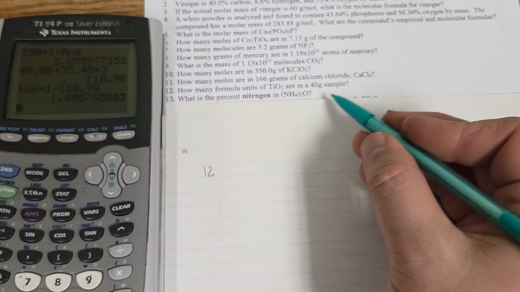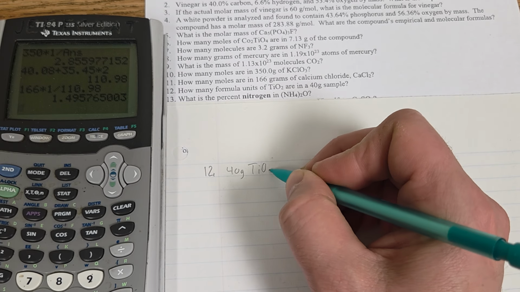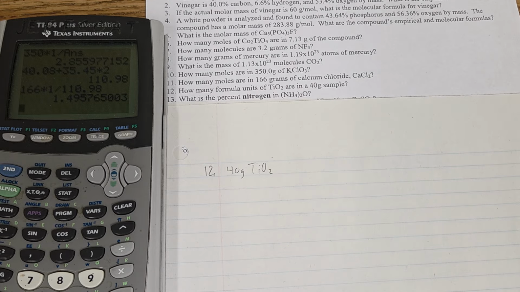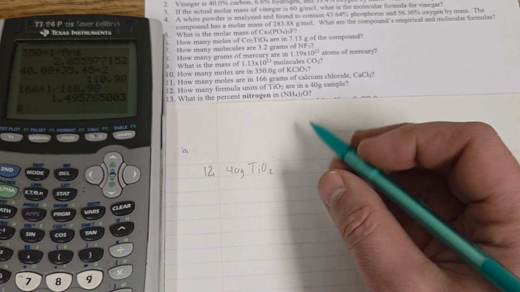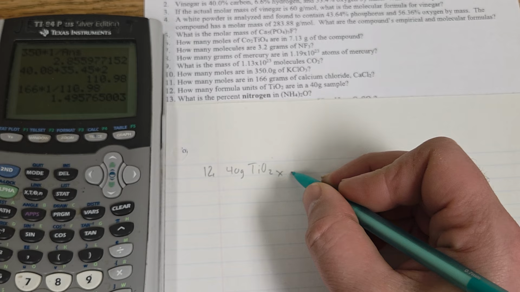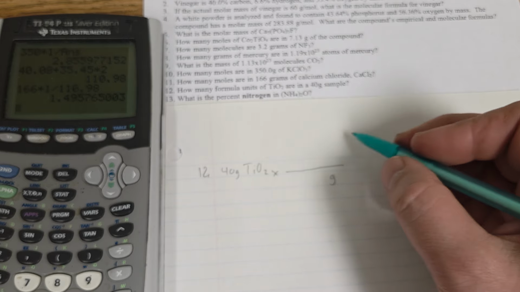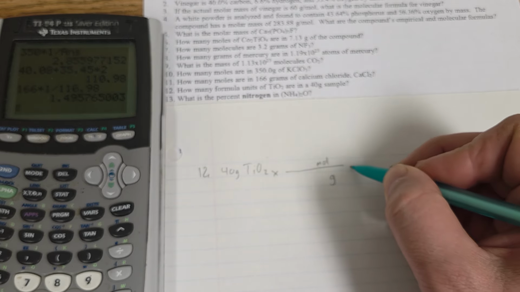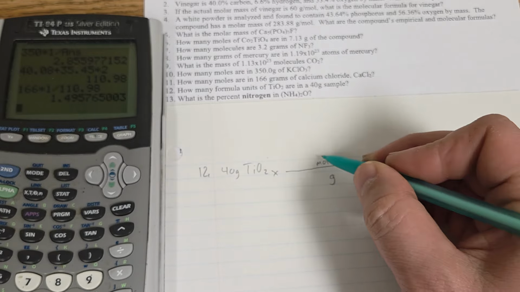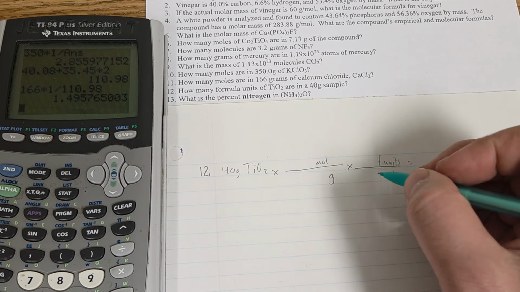For problem number 12, we're starting with 40 grams of TiO2, and it wants to know how many formula units. Well, formula units are very similar to molecules. It's just for ionic compounds, but we'll treat it the same way. But since we start with grams, grams goes on the bottom, moles on top, and then it wants formula units, so moles will go on the bottom and formula units on top.